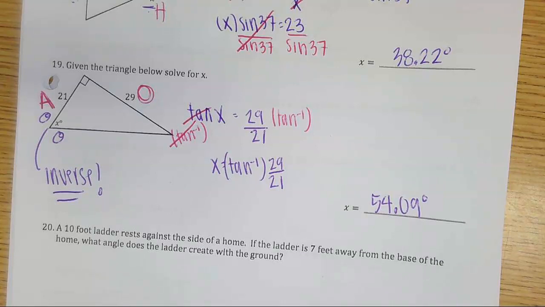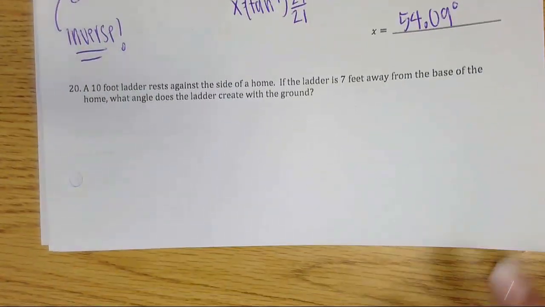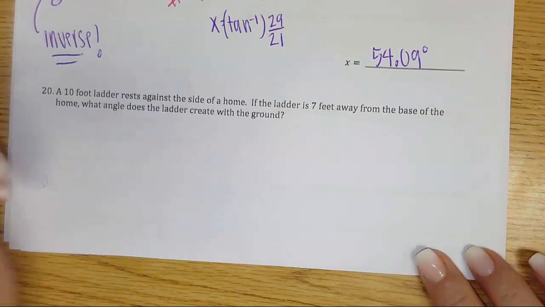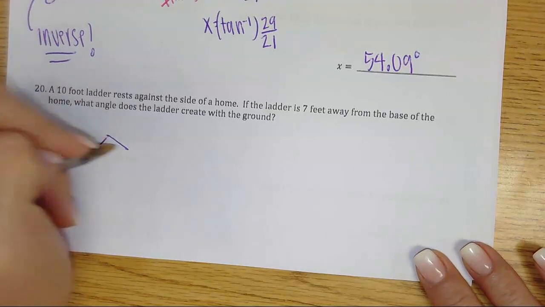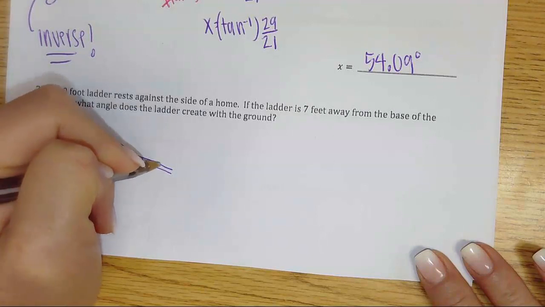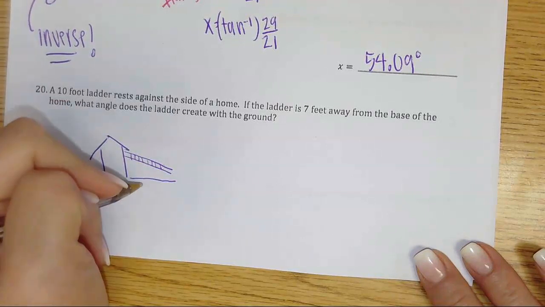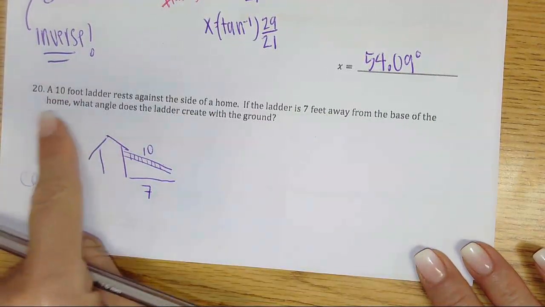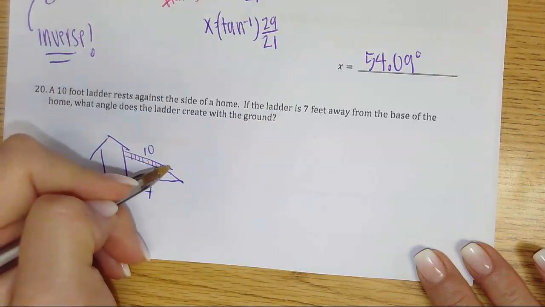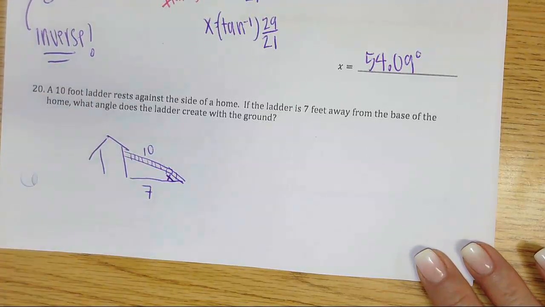54.09 degrees. Okay, we've got another ladder against the house. People must be doing some serious DIY. Okay, so we've got a 10-foot ladder leaning against the house. Here's my little house, and here's that ladder. If the ladder is 7 feet away from the base, the ladder is 10 feet, what angle does the ladder create with the ground? So right here, where the ladder is meeting with the ground, what angle is that?